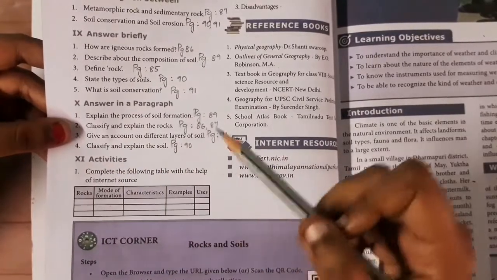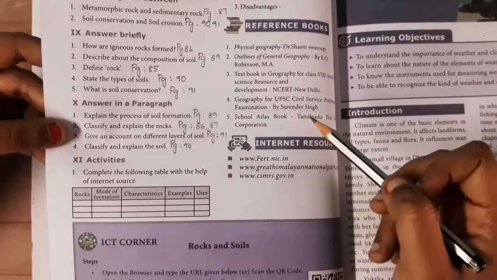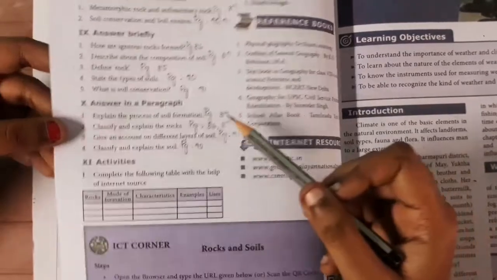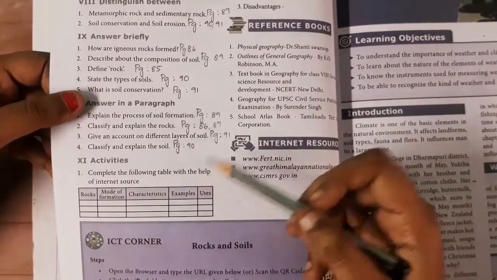Activities. These are the activities when we come to the school. We have to do these activities in a group. So don't worry about these activities. When you come to the school, we will all do them together.